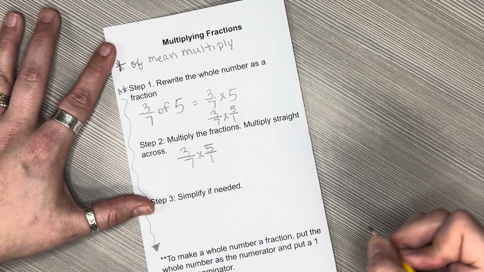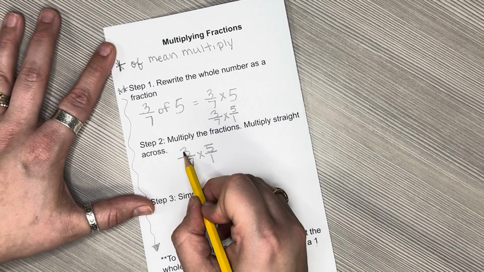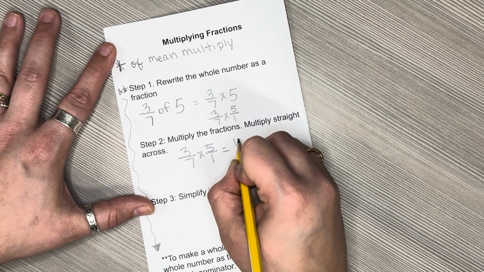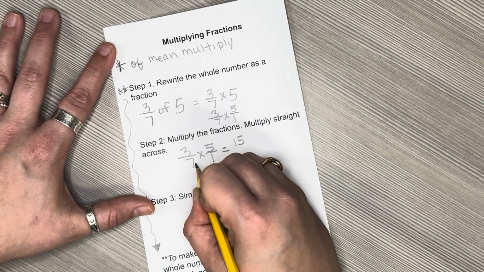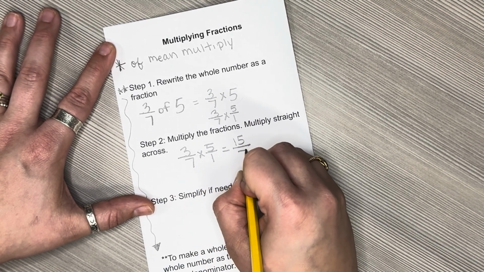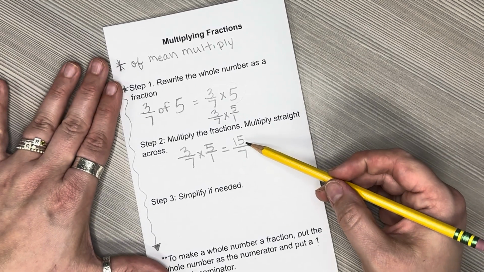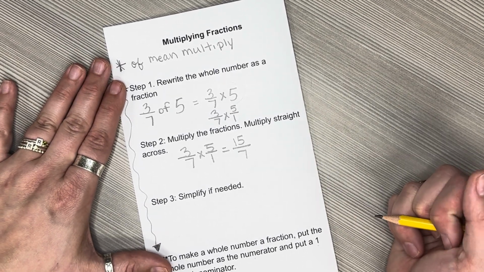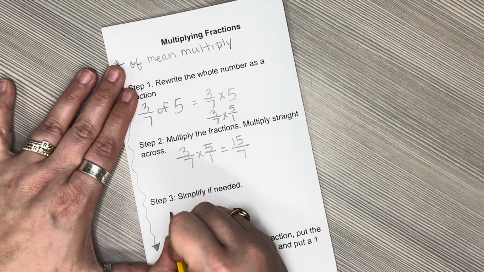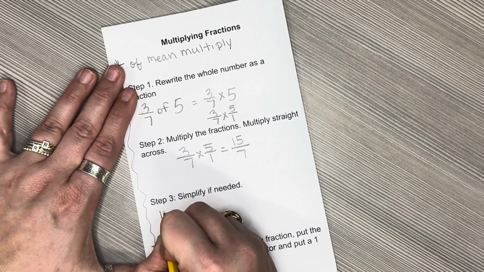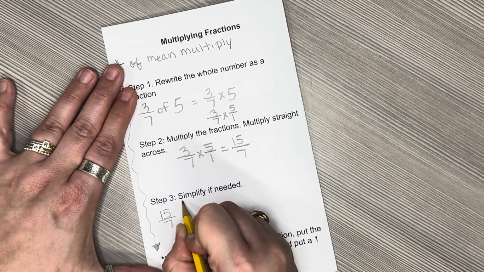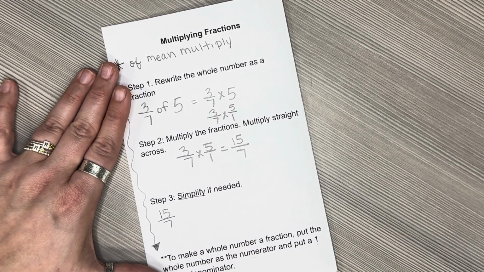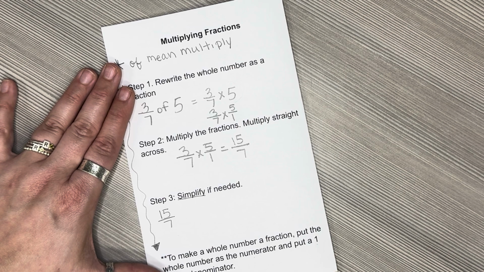I'm going to multiply straight across now. 3 times 5 is 15. 7 times 1 is 7. What kind of fraction is this? That's right, it's an improper fraction. So I'm going to take 15/7 and I have to simplify it. I'm going to turn it into a mixed number.